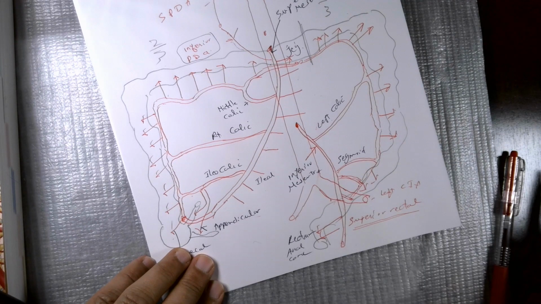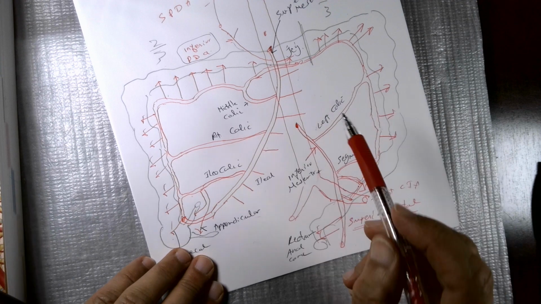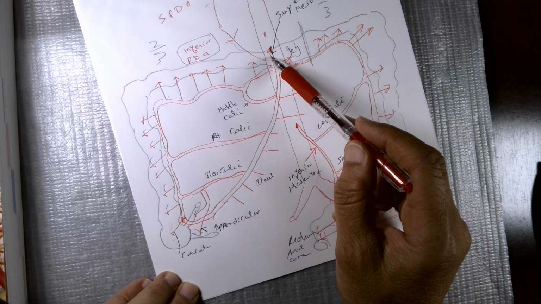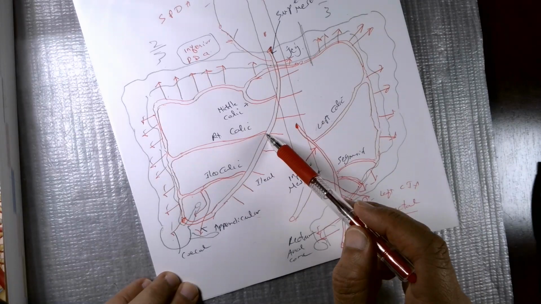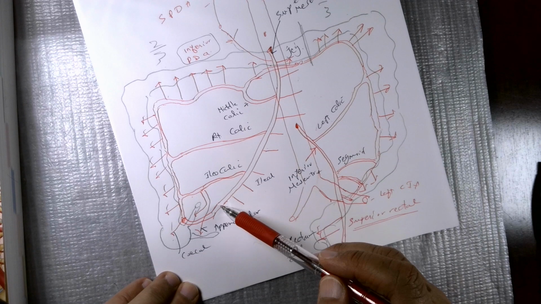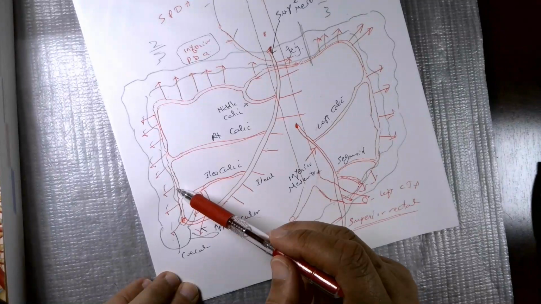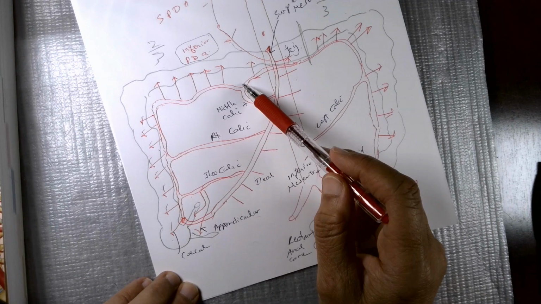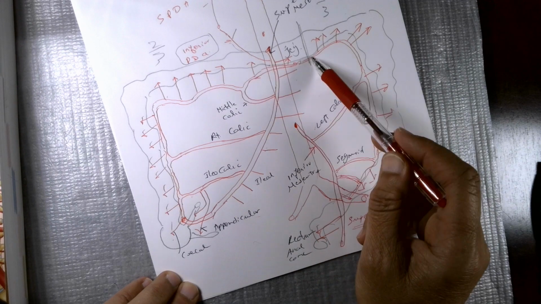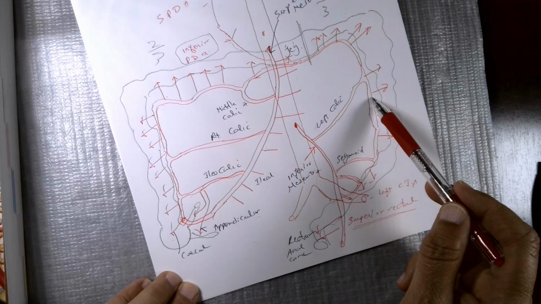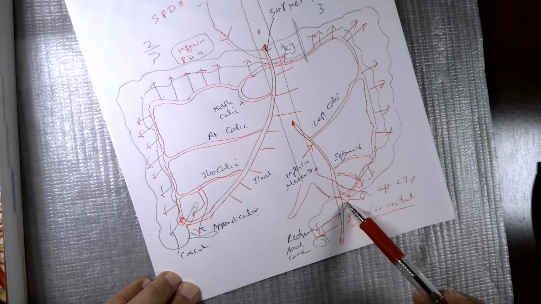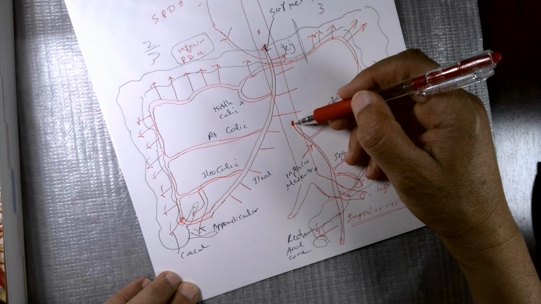Okay, so let me start from superior mesenteric artery. I'm going to trace superior mesenteric artery from the aorta. You can trace it all the way at the inner margin of colon until you reach down to the superior rectal artery. What does this mean?